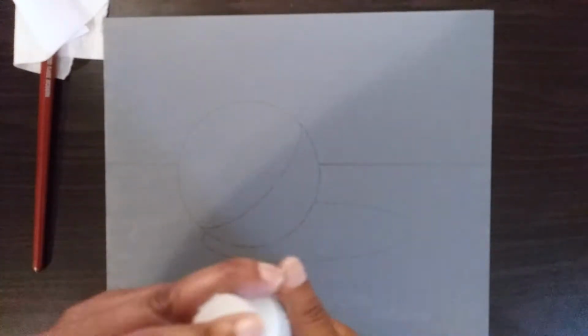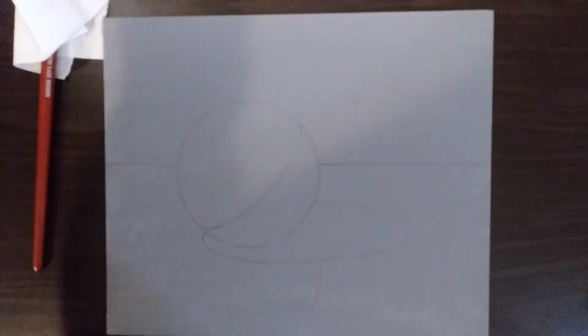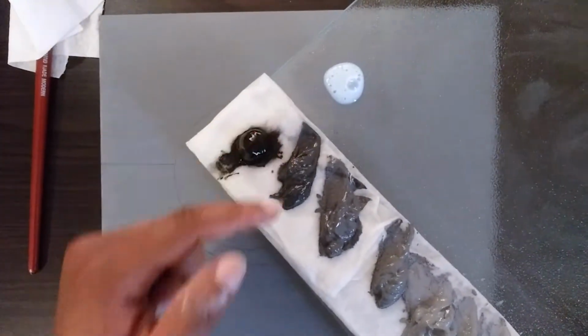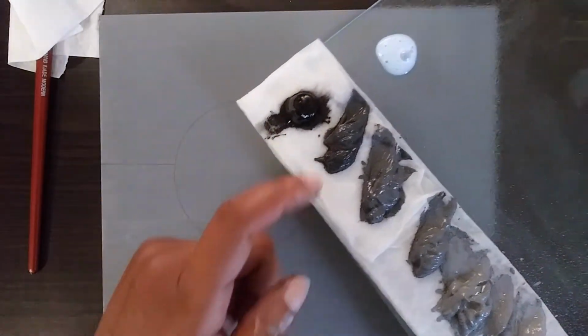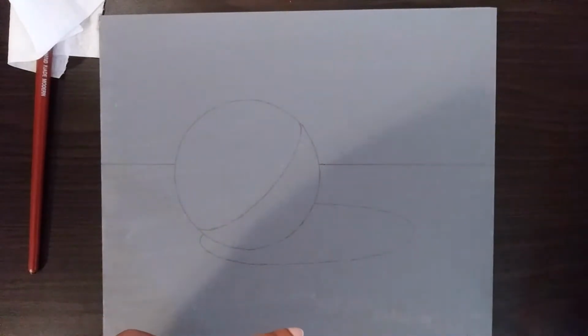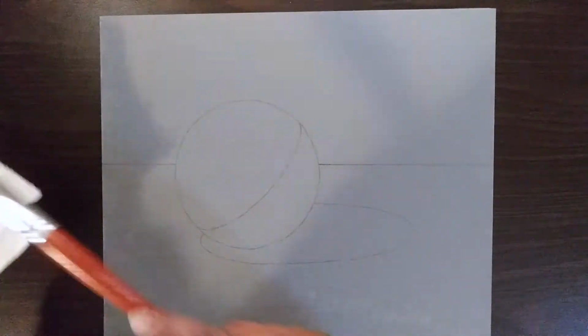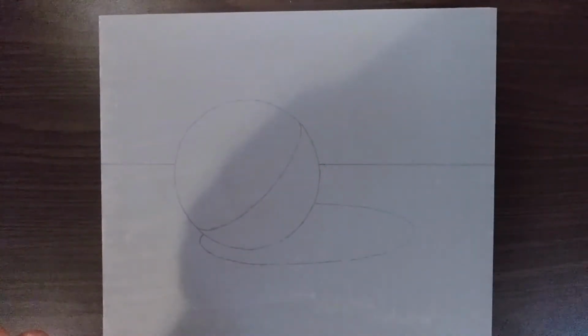So, and I'm going to show you guys what it looks like. It has kind of a weird white, creamy, milky, more milky than anything, texture to it. The palette I'm working on is glass, and I know some of you guys have disposable paper palettes, and it should be a gray palette.